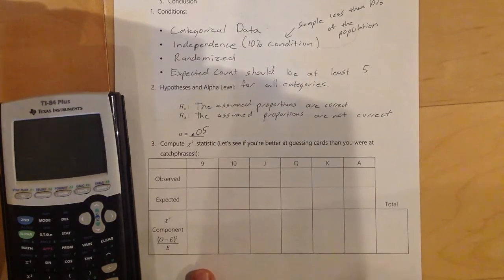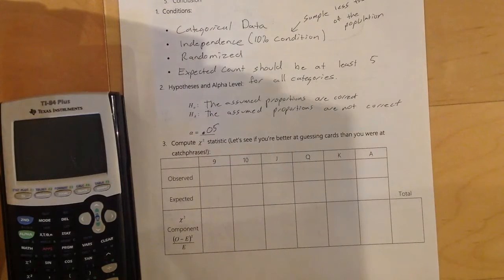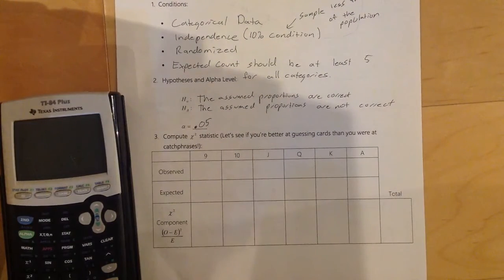But if there are 6 cards and we're shuffling them up each time, we would expect to get the same number of 9s as we got of 10s, as we got of jacks, of queens, kings, and aces. All right, no one card would have been more likely than another. So again, to keep the math easy on this, let's just pretend we did this 60 times, where we shuffled up those 6 cards, revealed one. All right, put that card back in, shuffle them up, reveal another one.